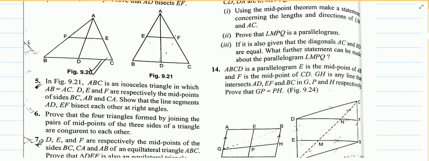Good morning, children. So we have been doing the midpoint theorem and we had done till question number 4. Now we will see question number 5. So here you can see question number 5 is in figure 9.21. So here is the figure.